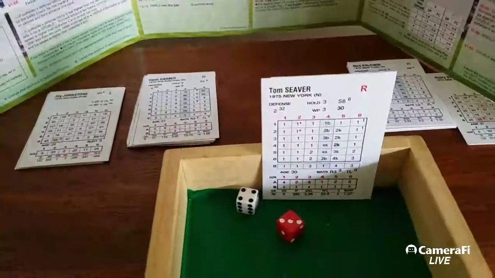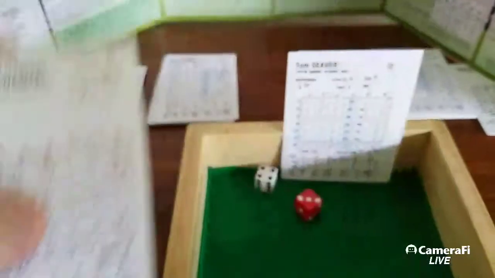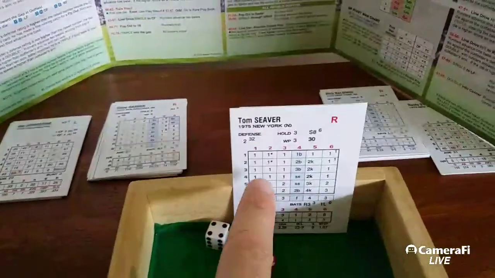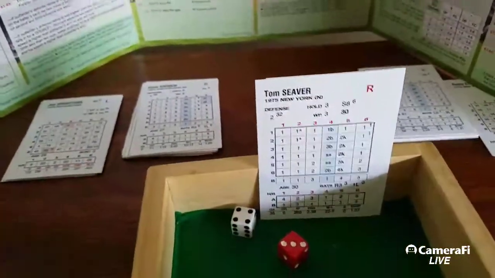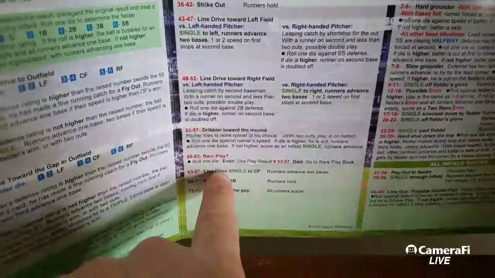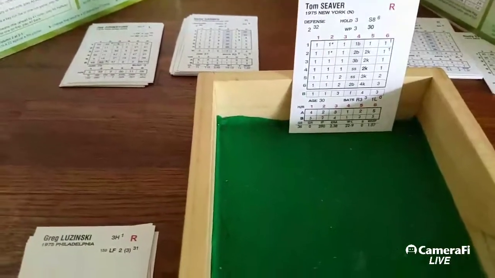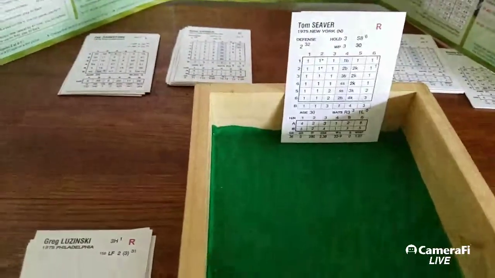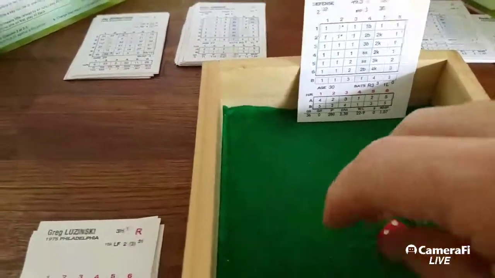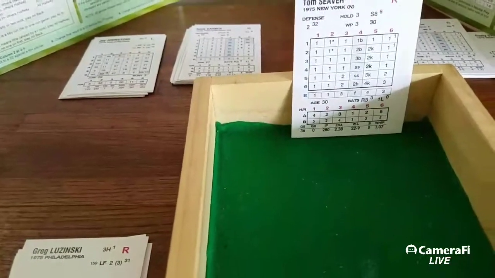Here is Luzinski. It's a 3-4-2. So Luzinski, a 3-4 is a 57, and a 3-2 is a 1. It's a 58 in column 3, and 58 in column 3 is that rare play that comes in when you get a 58 through a 62. Of course, when you add anything to 57, you're going to get that. So it's a rare play, and we're looking for an odd or even. It is even, so that means we've got to come back to the pitcher, that dribbler to the pitcher, and I'm going to check that and see what happens.